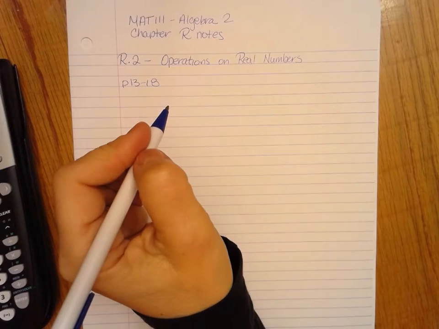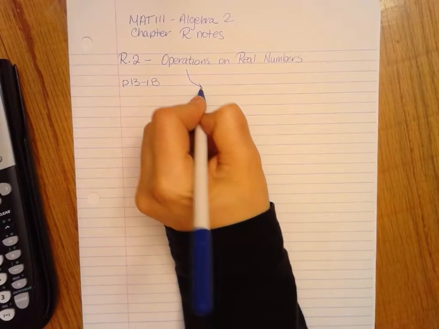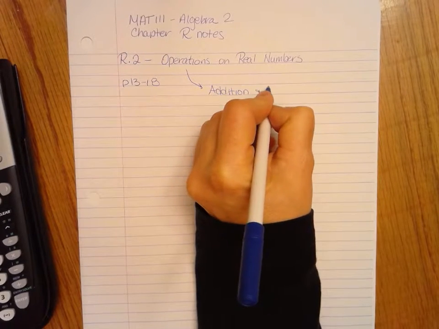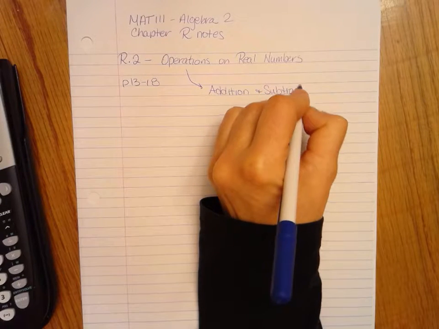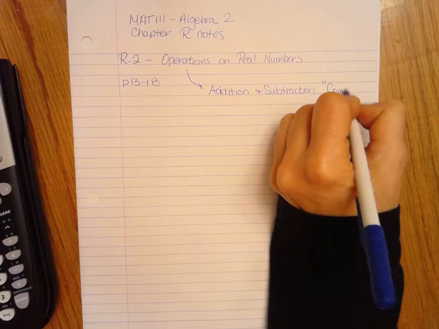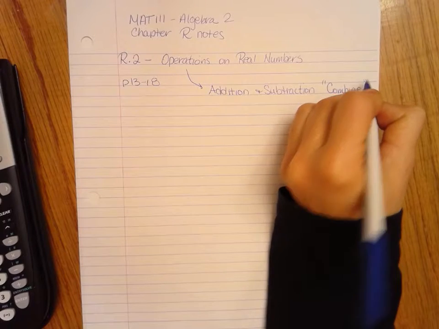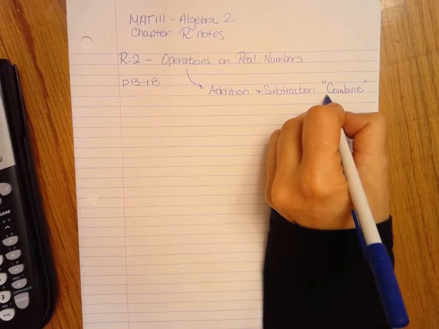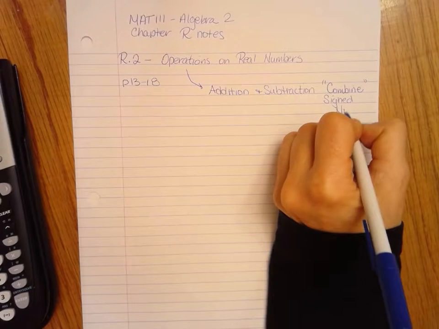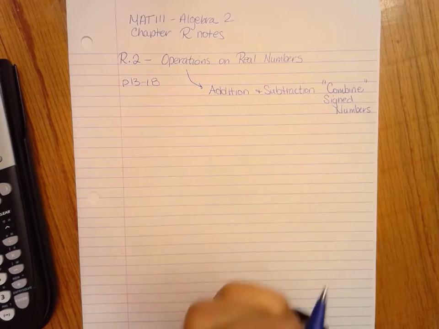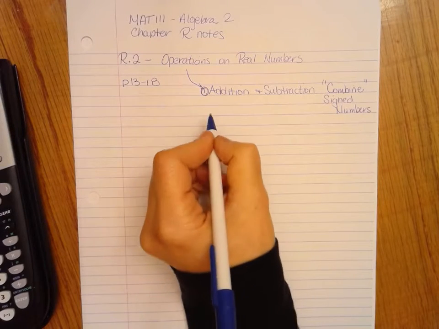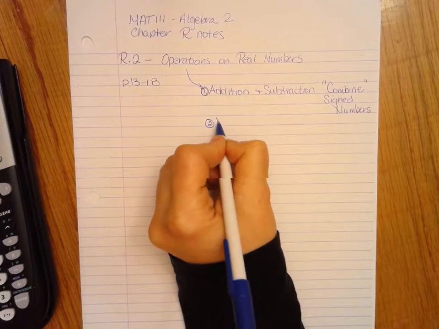So we basically have addition and subtraction, and sometimes we call these combine, and we also have signed numbers, those integers that we talked about. And then we'll call that number 1 because that's where we start. And 2, multiplication and division.